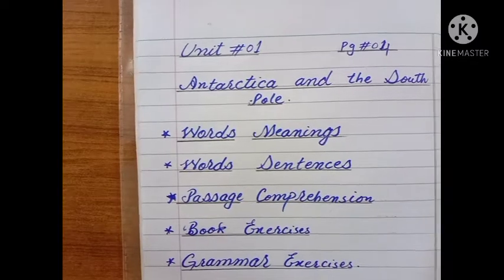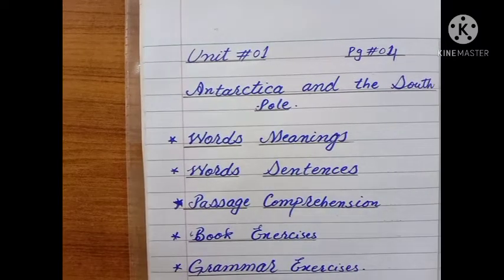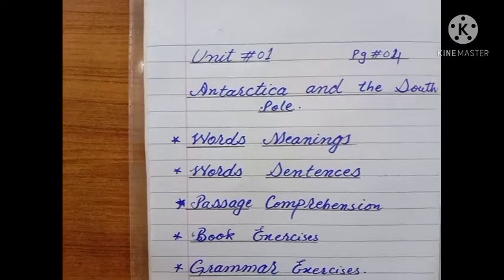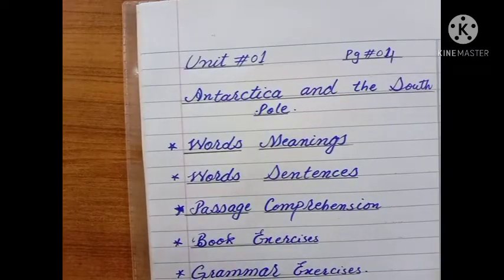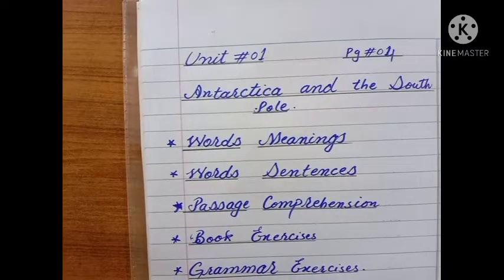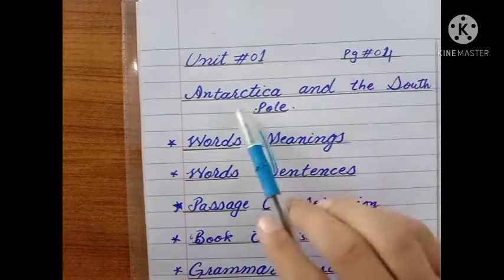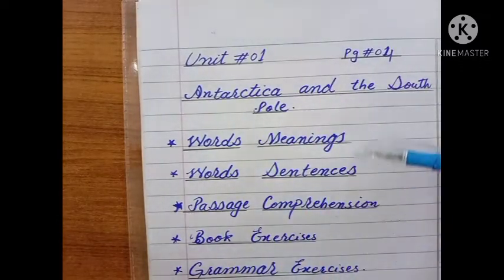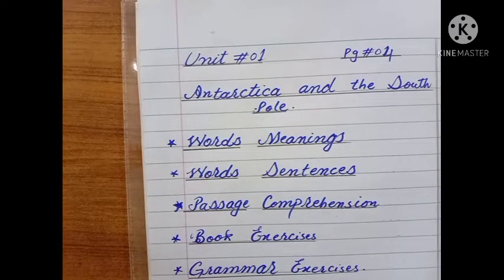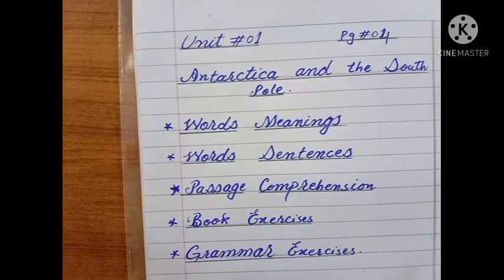Dear students, I told you that you have to write the course contents, and after the course content, this is the very first page. This one is the very first page after the course contents. Keep in mind, Unit number 1 and page 4, Antarctica and the South Pole. Then word meaning, word sentences, passage comprehension, and next is book exercises and grammar exercises.